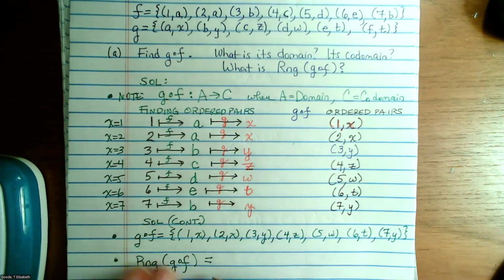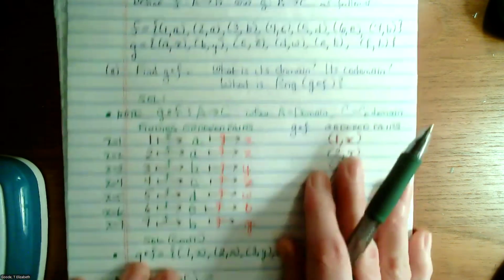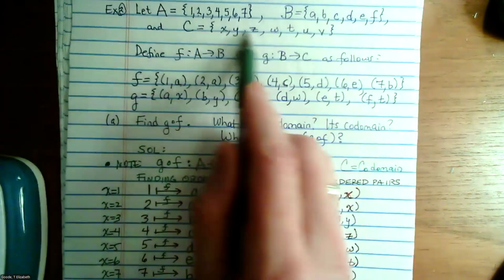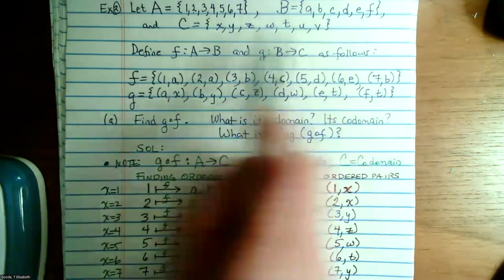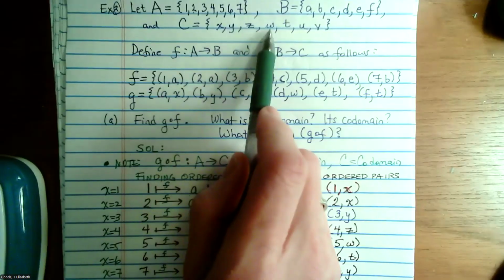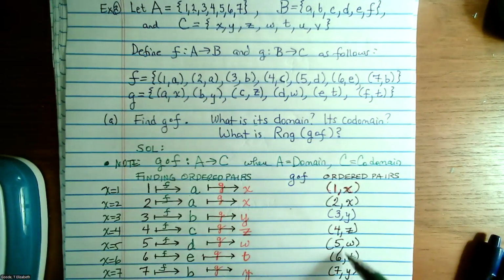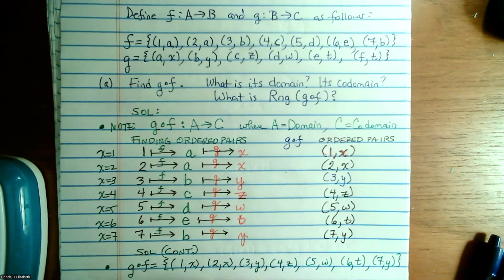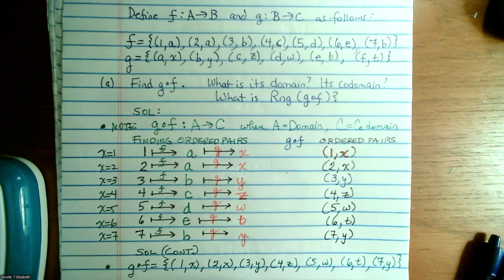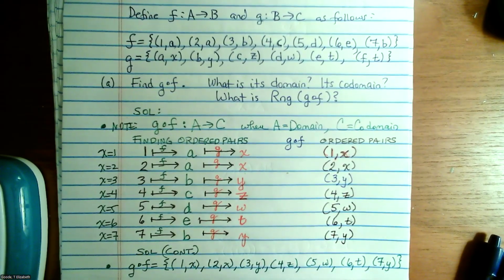So does everybody remember the range are the elements of the codomain? That's elements of the set C that actually appear as second coordinates. And yeah, X, Y, Z, W, and T all appeared. Okay, so the range, any questions on that? X, Y, Z, W, and T. All right, any questions?